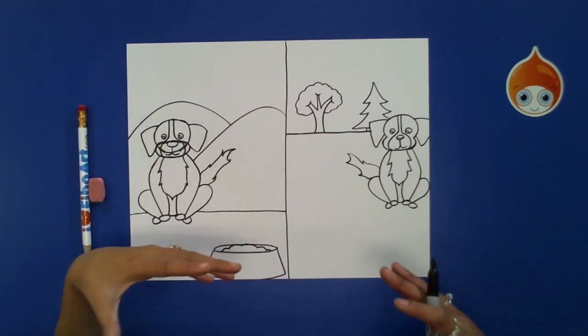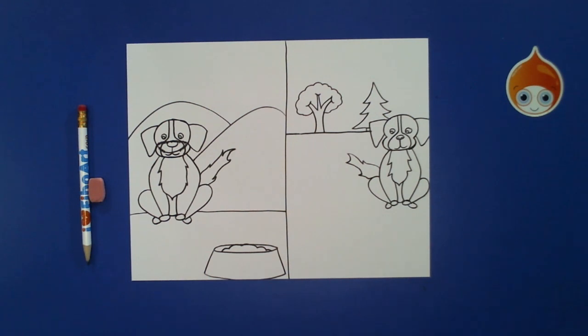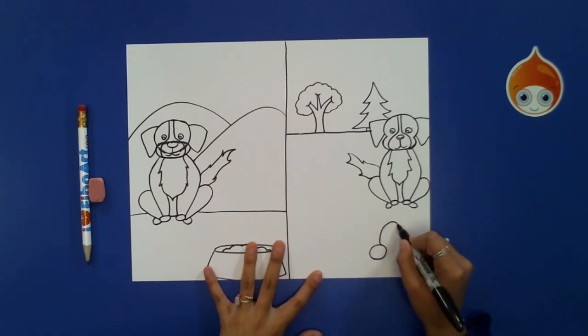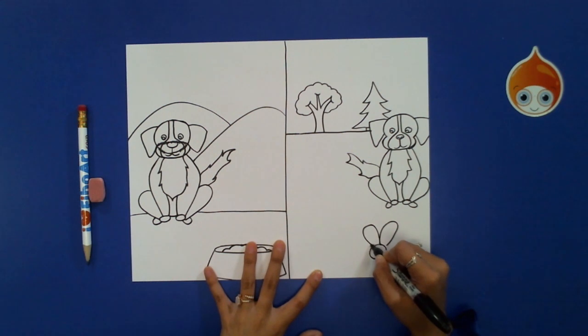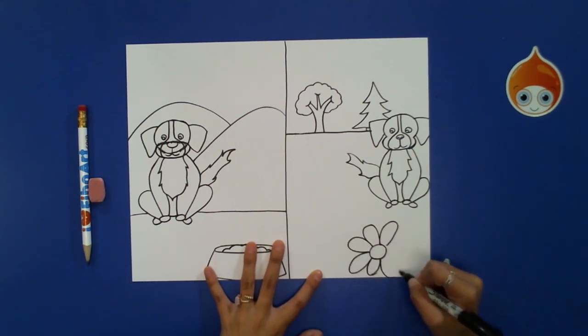Next, I'm going to draw some objects in the foreground. What objects are those going to be, and where are they placed? Are they going to be cropped? You do want to make sure that they are large because they are in the front and they are closer to you. So I think I'm going to go with some flowers. So I'm going to draw a nice big center for my flower and nice big petals.